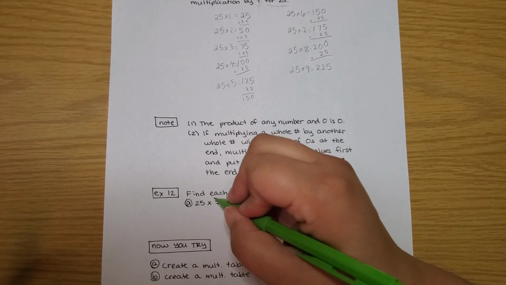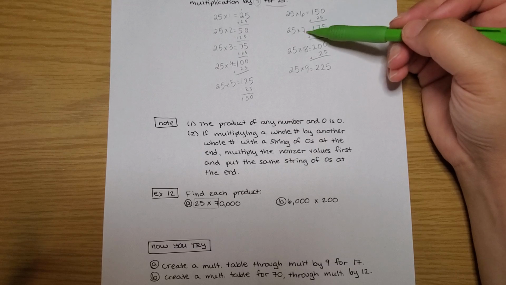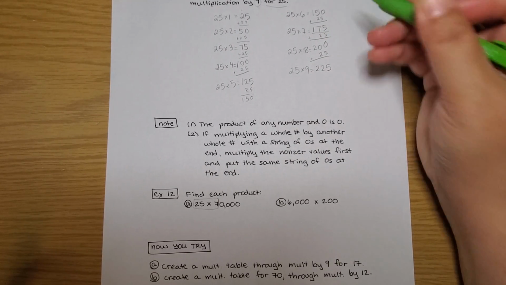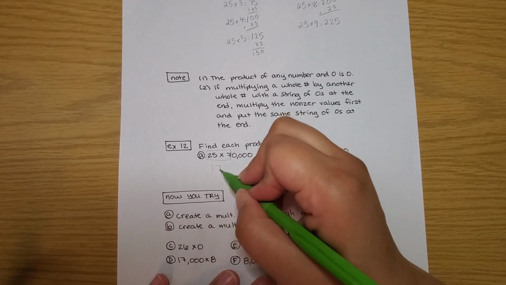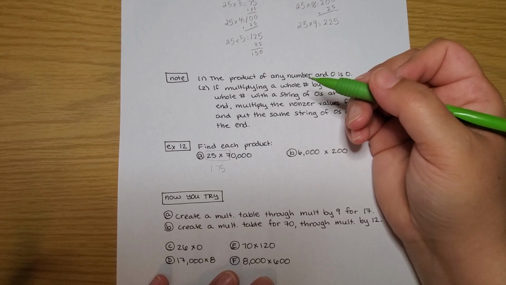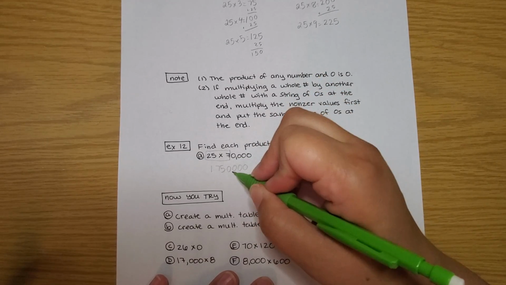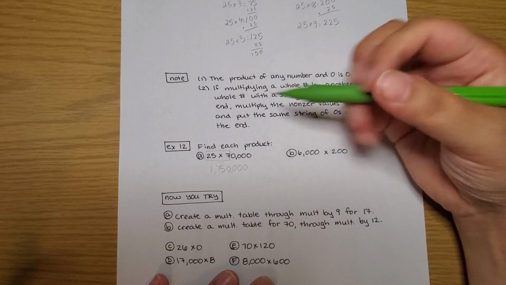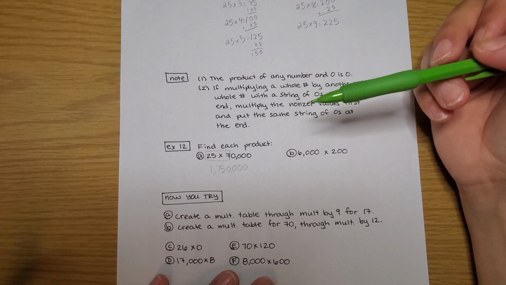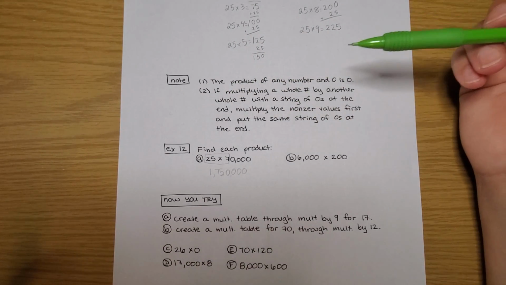So what I'm going to do is think of 25 times 7. Up here, 25 times 7 gave us 175. So I'm going to start out with a 175. And then we had 1, 2, 3, 4 zeros at the end. So we can just put 1, 2, 3, 4 zeros at the end. So 25 times 70,000 is going to give us 1,750,000. That's what the second note here is saying, basically.